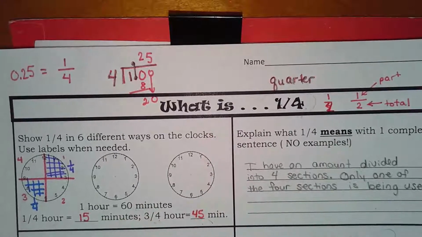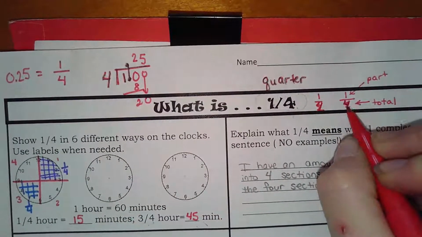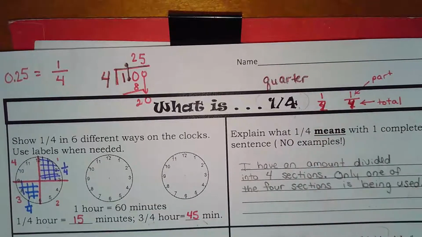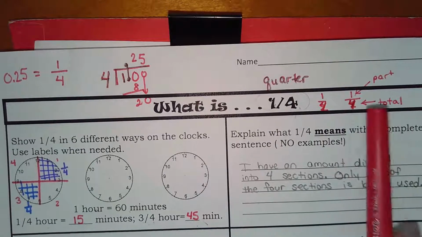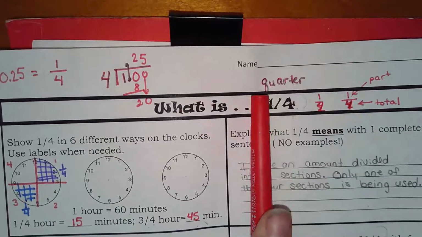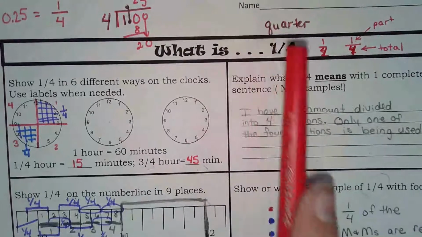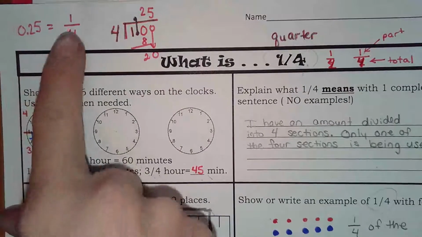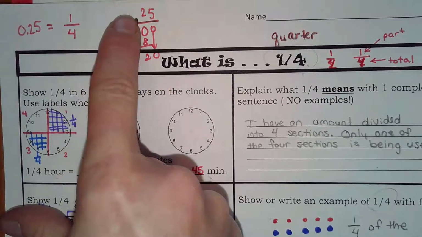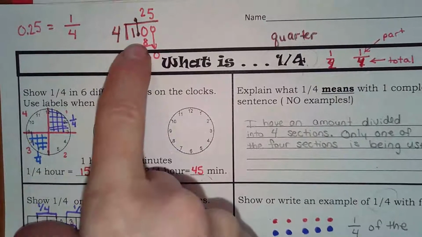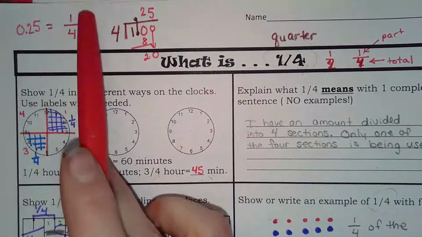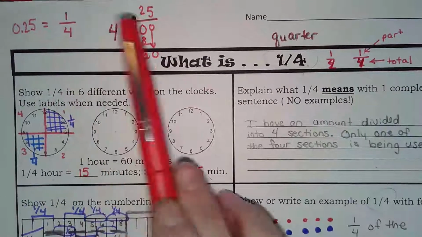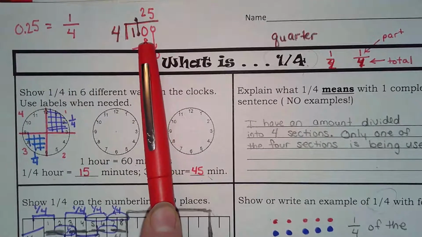So investigate 1/4. We know that 1 is the part and 4 is the whole. I had made a mistake there and written halves on the bottom, hadn't I? But we're investigating 1/4. Another name for 1/4 is quarters. And when you take the top number divided by, so the smaller number is on the inside, top number divided by the bottom number, so the 4 is the divisor, you get the decimal equivalent.